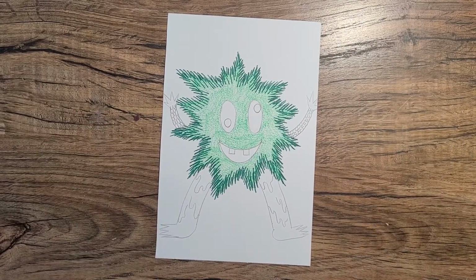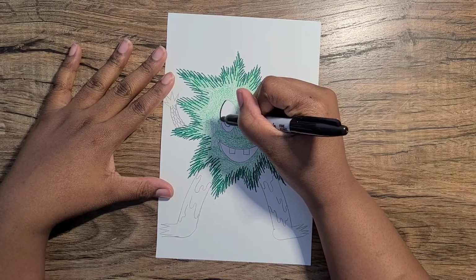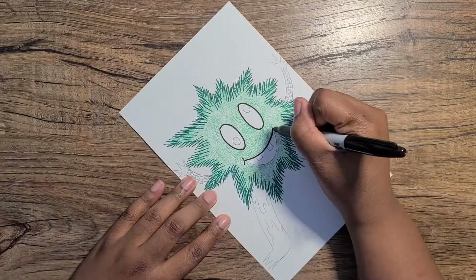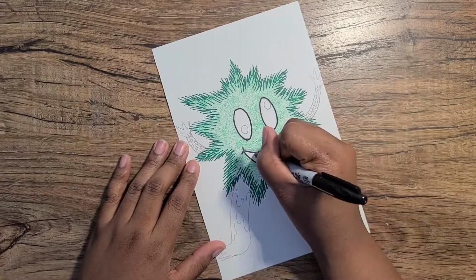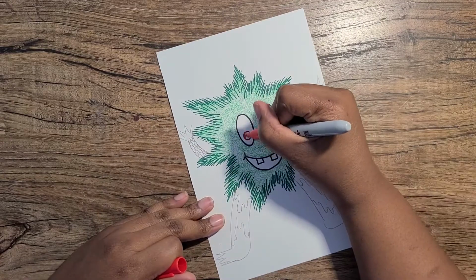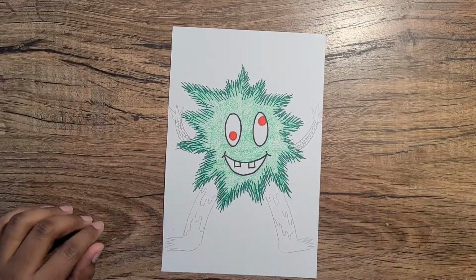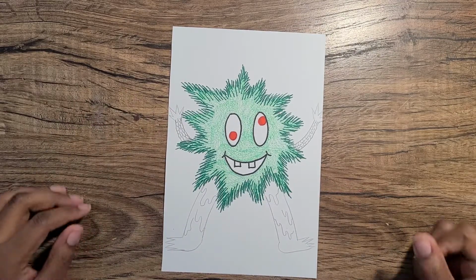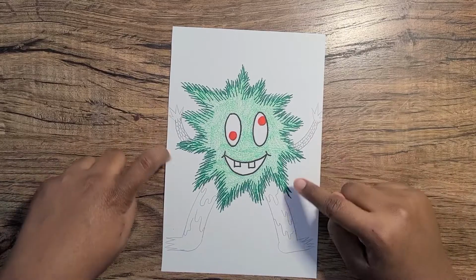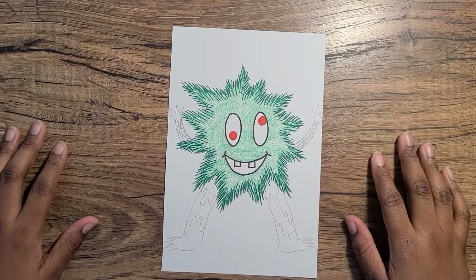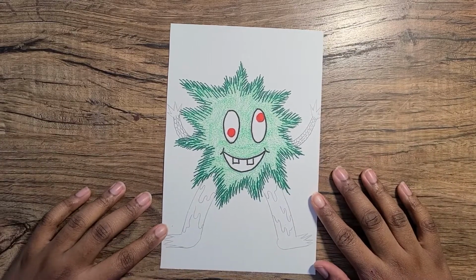Next step, I'm going to go in with my black Sharpie marker and just outline the eyes and the mouth so this way they don't get lost. I'll do that really quick so you can see. So I went ahead, added some detail to the face. I think now I'll let you watch the rest. I'm going to go in, color the arms, color the legs, maybe add a little bit more fur, and then I'll come back and we'll wrap up everything.